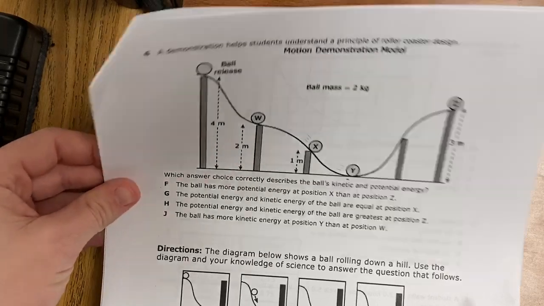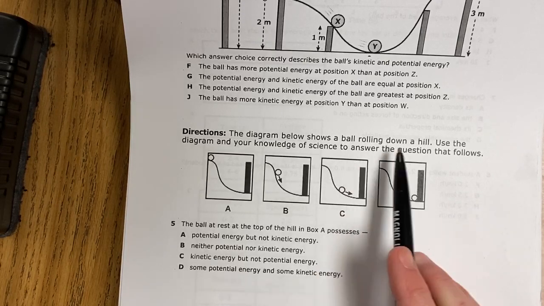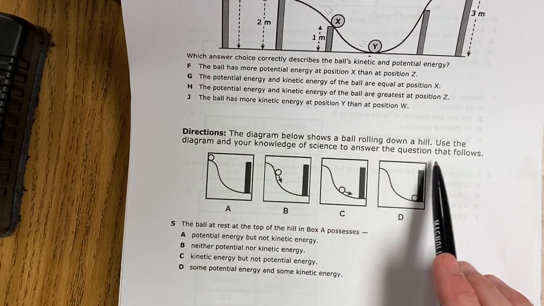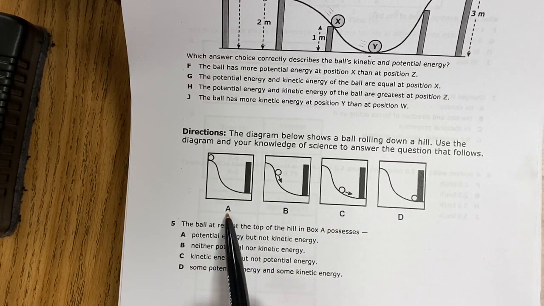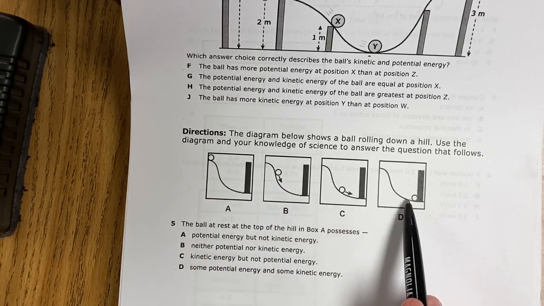Number 5. The diagram below shows a ball rolling down a hill. Use the diagram and your knowledge of science to answer the question that follows. So you have the ball, a picture of it at point A, B, C, and D. It shows where the ball is at in each box.